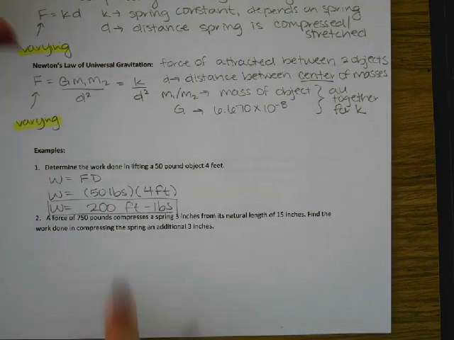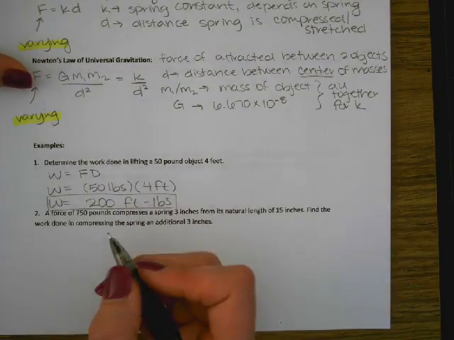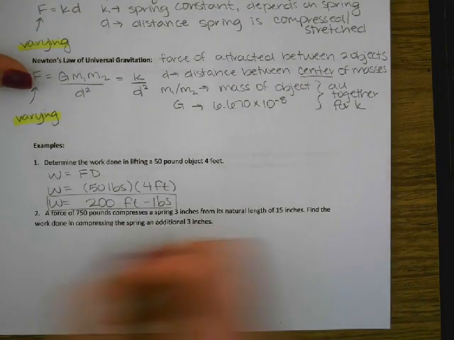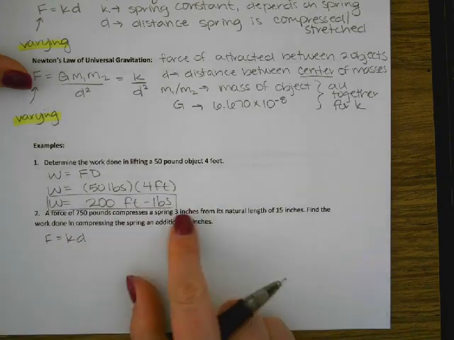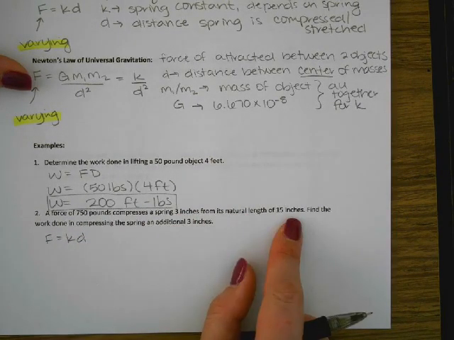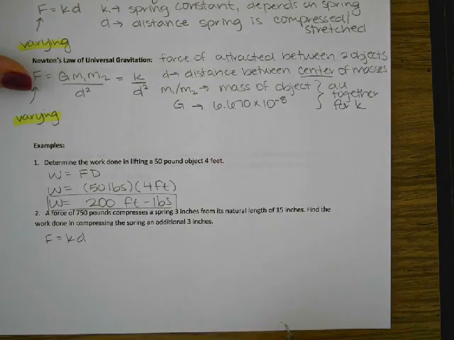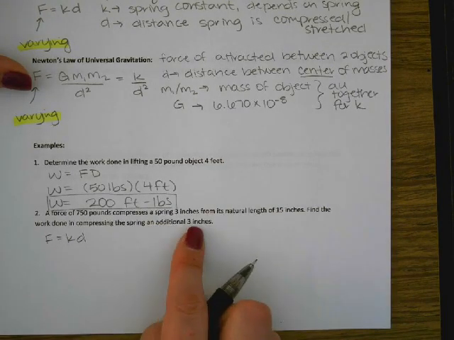All right, next, a force of 750 pounds compresses a spring. So we're using Hooke's law here. 3 inches from its natural length of 15 inches. Find the work done in compressing the spring an additional 3 inches.